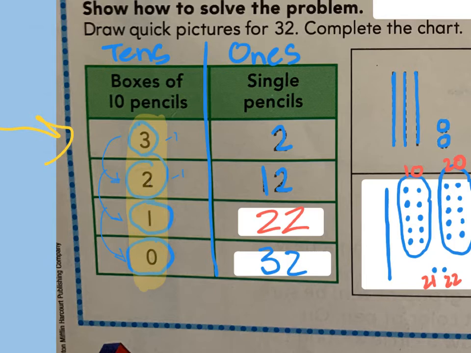Look at the other side. This side. What do you notice about this side? Do you see a pattern? We're adding 10 each time. We're adding 10. 2 plus 10 equals 12. 12 plus 10 equals 22. 22 plus 10 equals 32. So we were adding 10 until we had our total, the amount of pencils, 32.